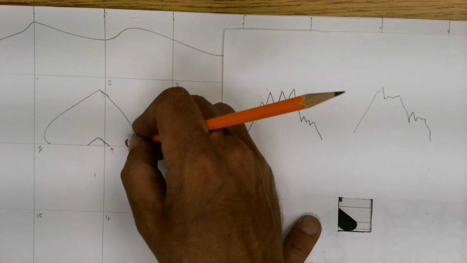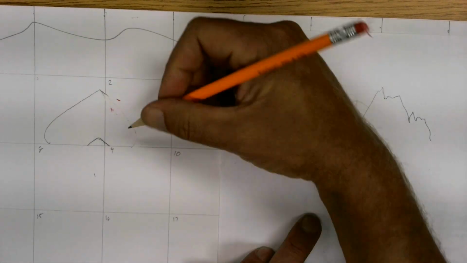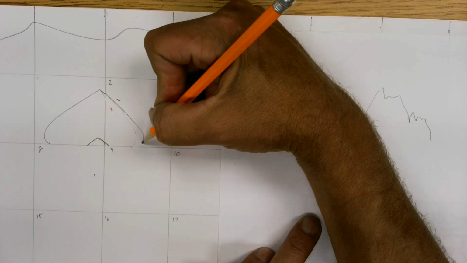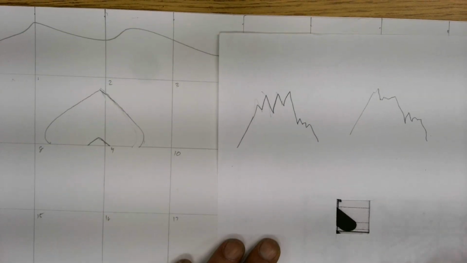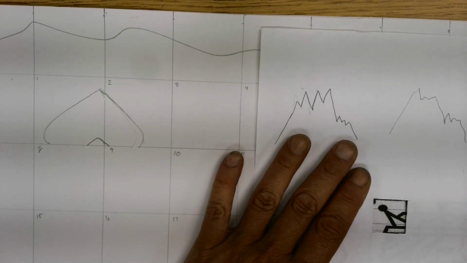If I wanted to fix it, because I keep telling you to draw lightly, it's very easy to erase and fix things if you follow my instructions. That's a little more symmetrical now. I'm happier with that. I'm going to move on to the next spot. Okay, now I got a lot going on in the next one.